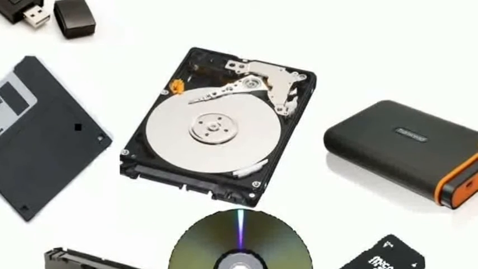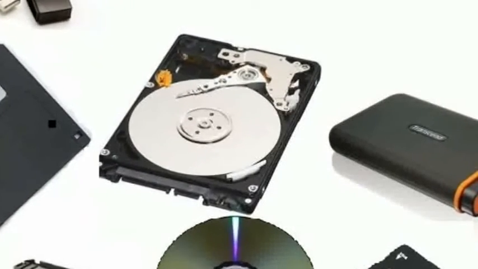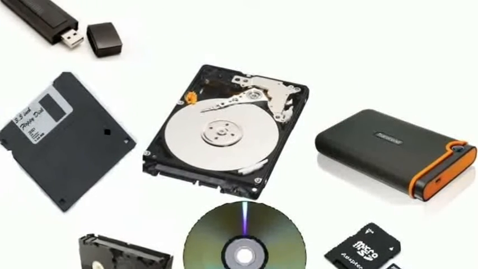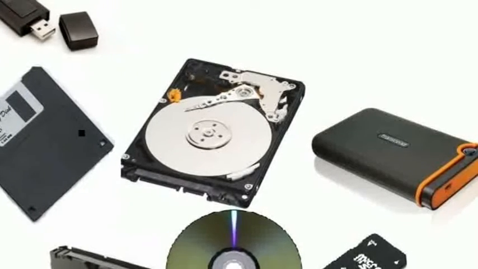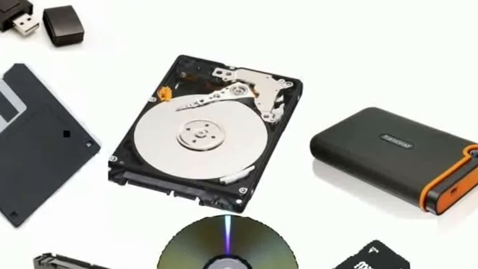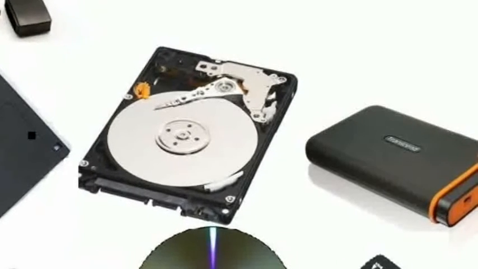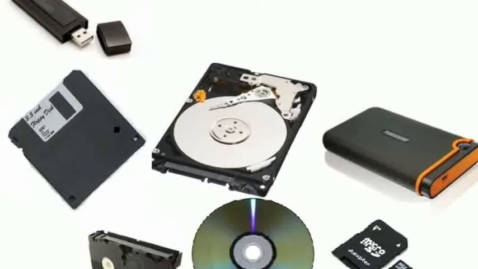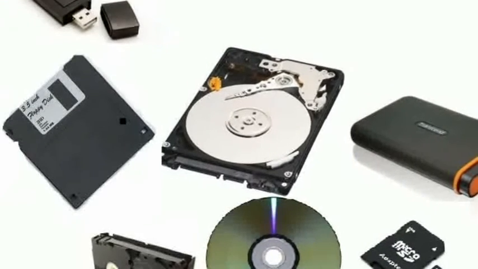Each disk has a number of concentric circles called tracks. The tracks are divided into sectors. Data is stored in these sectors. For each recording surface, there is a read-write head. Nowadays, hard disks have storage capacity ranging from 100 GB to 200 TB. This is about the hard disk. Now let's see about the floppy disk.